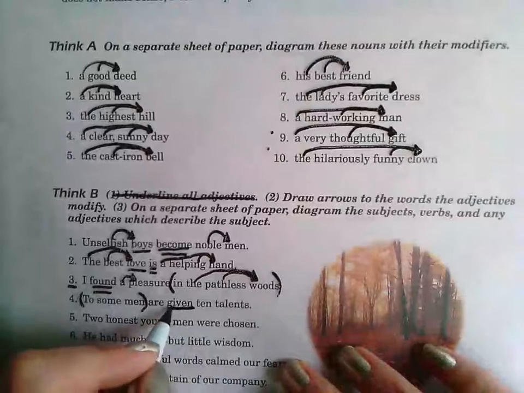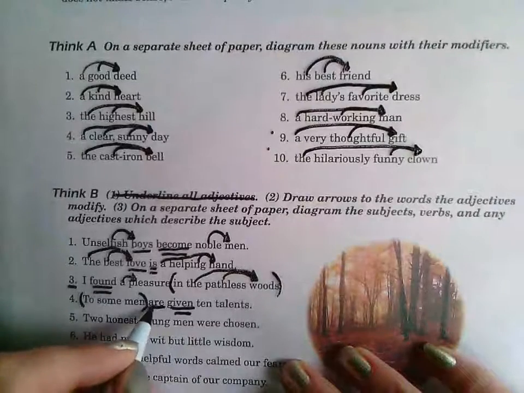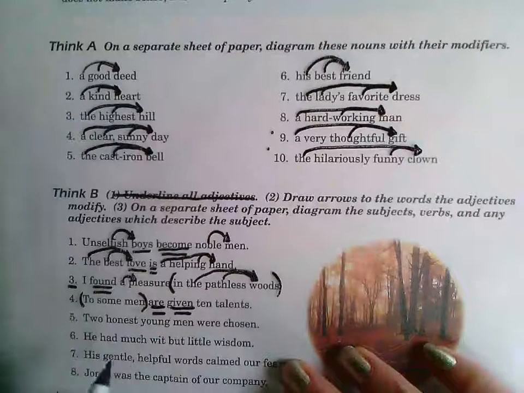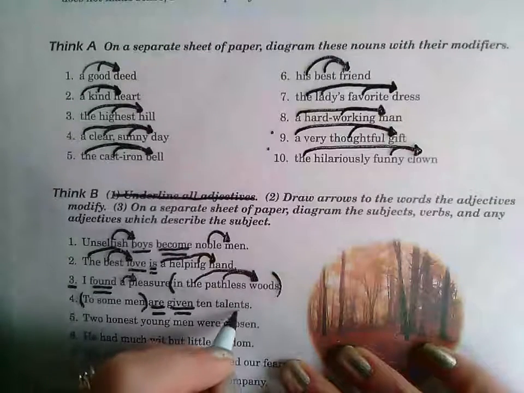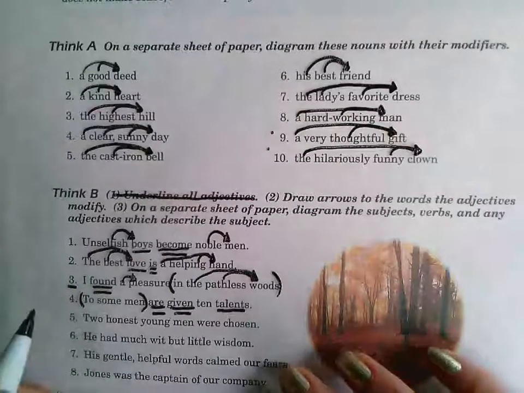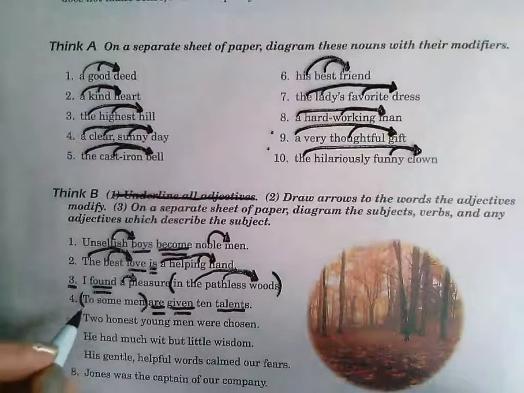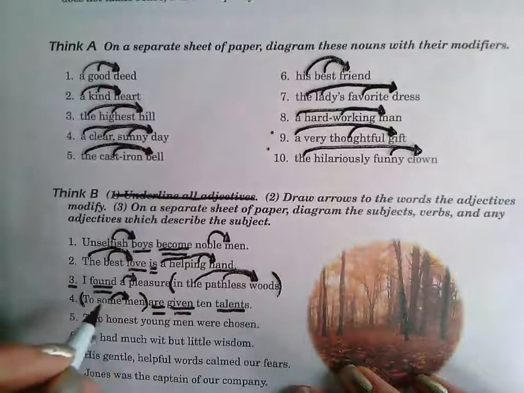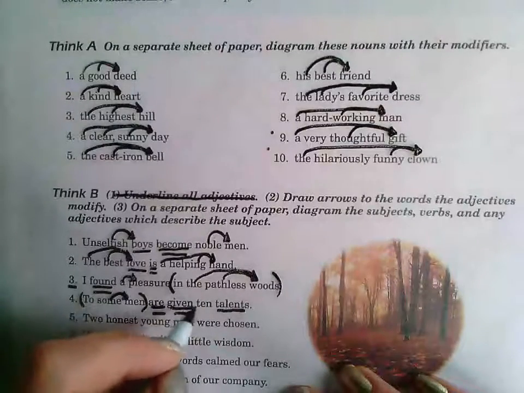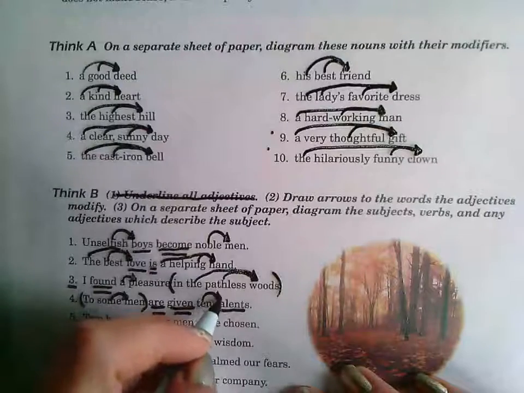Is there a helping verb before it? Are given. Are there any other verbs? No. Who or what are given? Men aren't given. Talents are given. Talents is actually our subject. And now let's find our adjectives. To is a preposition. Some, some men. 10, in this case, 10 what? How many? Talents. There's our adjective.